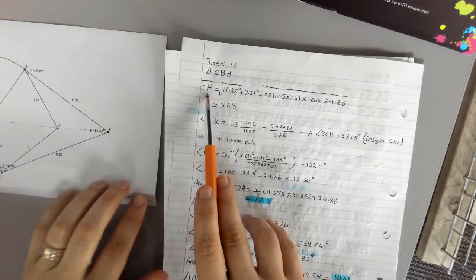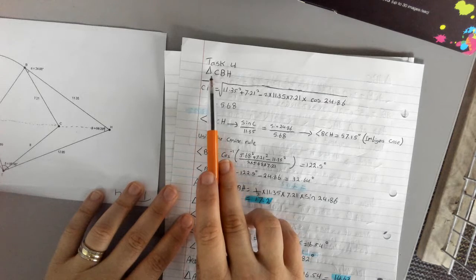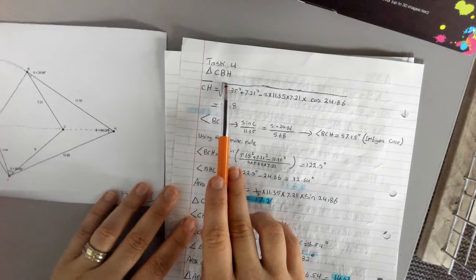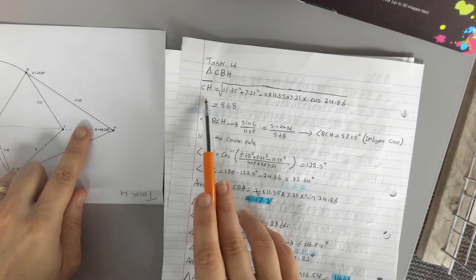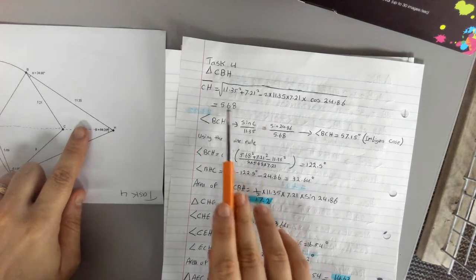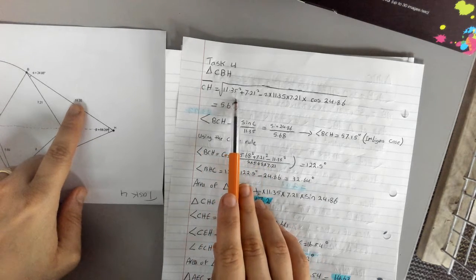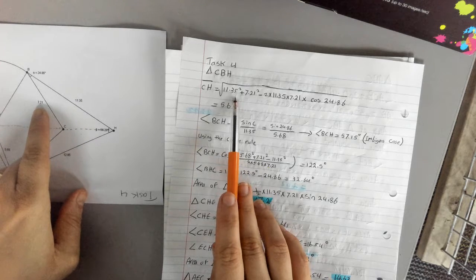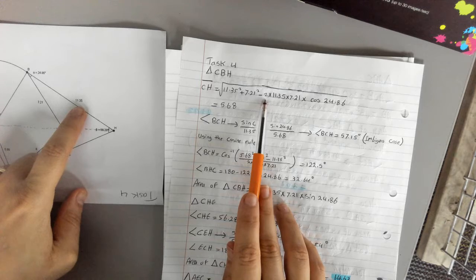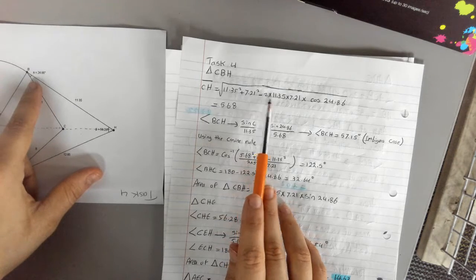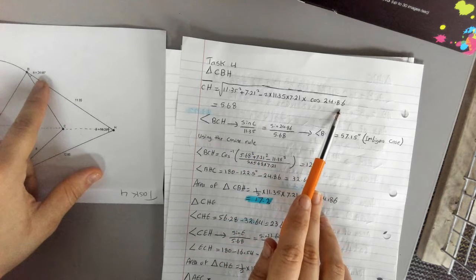So I've used the triangle CBH, this one here, and I've calculated the length of side CH using the cosine rule. So I've got 11.35 squared plus 7.21 squared minus 2 times 7.21 times 11.35 times cosine 24.86.